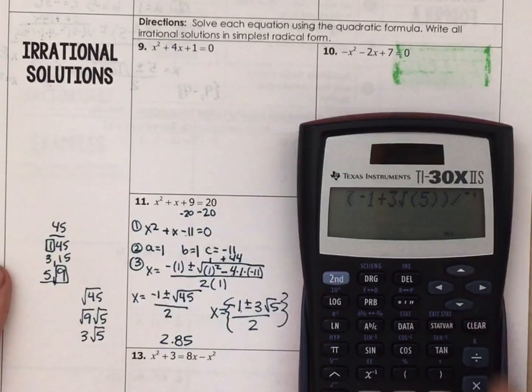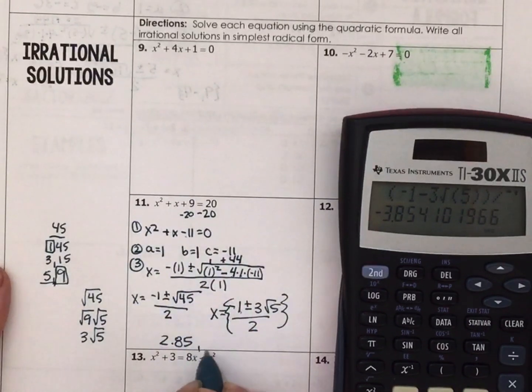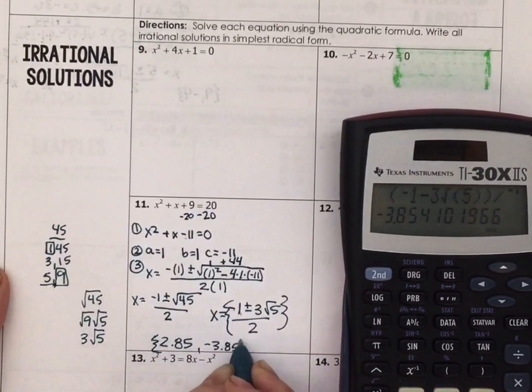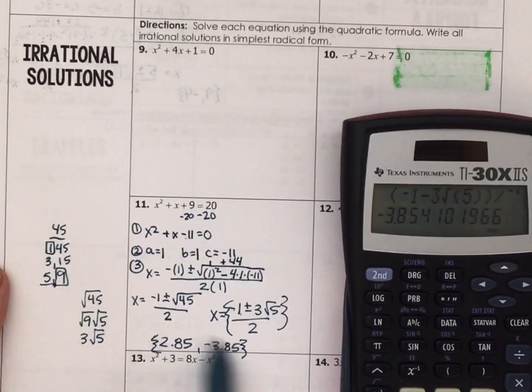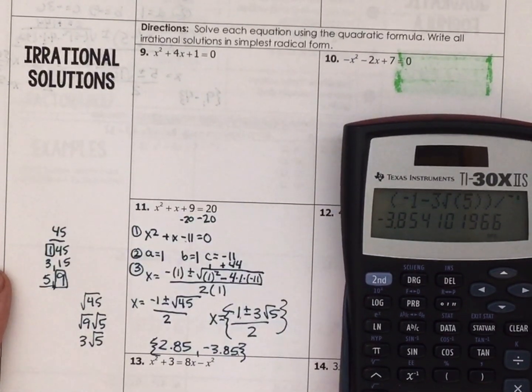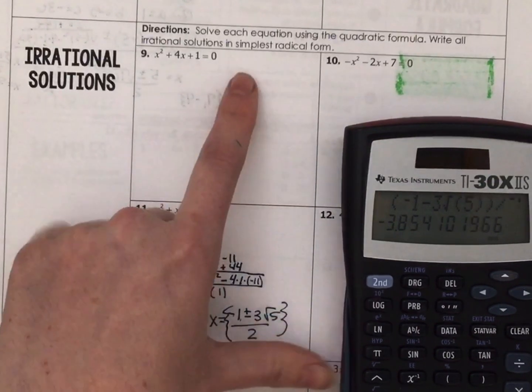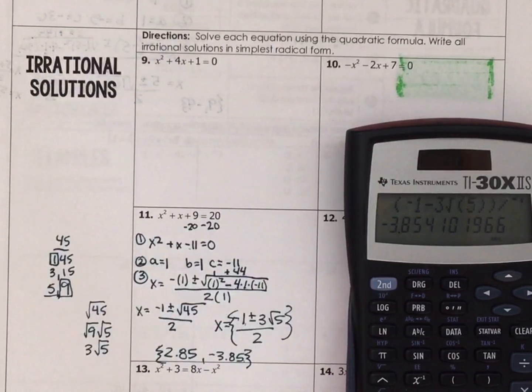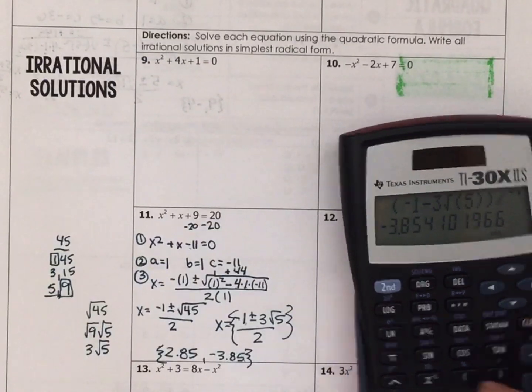We can do the same thing. In fact, if we use our arrow key, we can just change this sign to a minus sign and then hit enter again. And I would get negative 3.85. Kind of nice that those came out to the same decimal. Now, you do not need to find the decimal answers. I would prefer that we leave them in radical form. As it says here in the directions, we want to leave them in simplest radical form, so we'll leave them that way. I just wanted to show you what those would be like as decimals because we'll need those in the future. But that is everything for today.